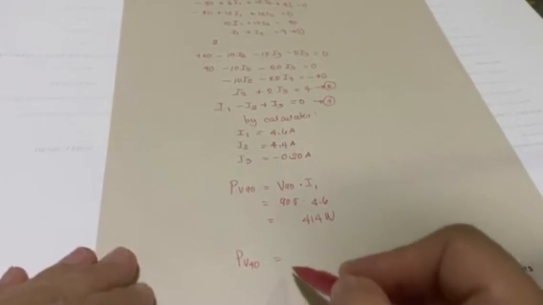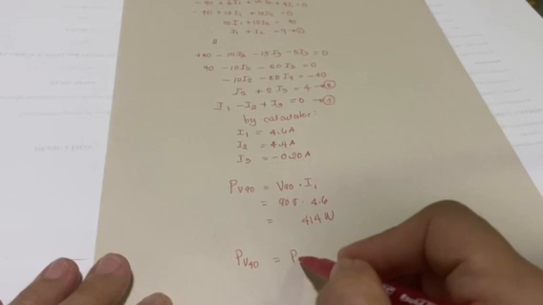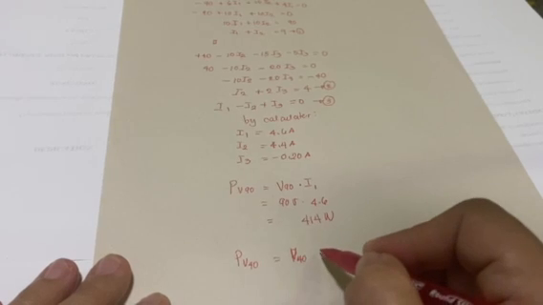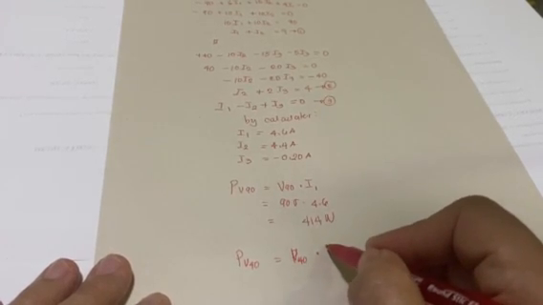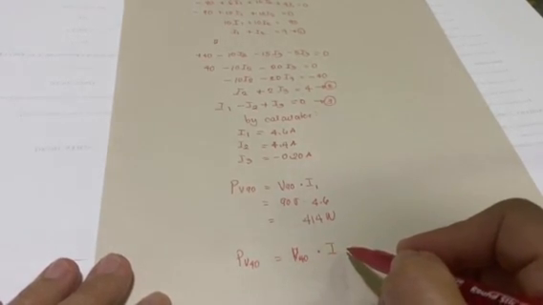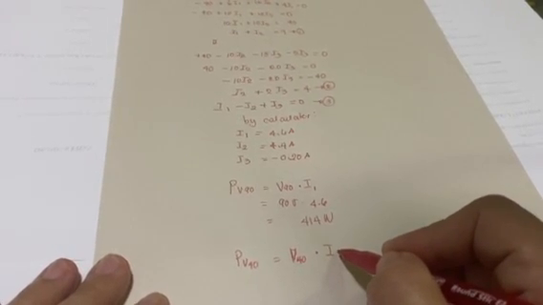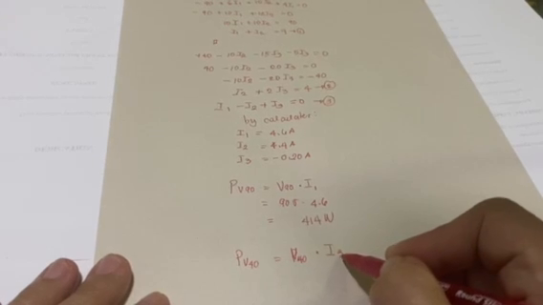The power across your voltage at 40 volts is equivalent to the voltage across your 40 volts multiplied by the current that passes through your 40 volts. But the current that passes through your 40 volts is I3.